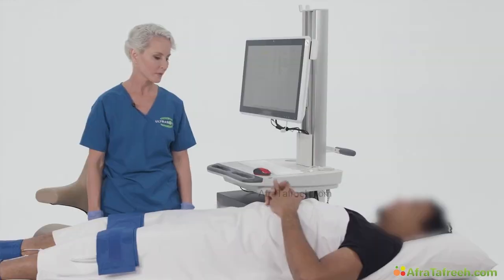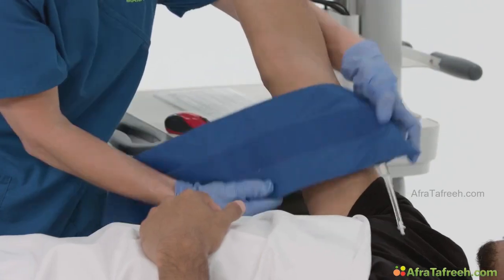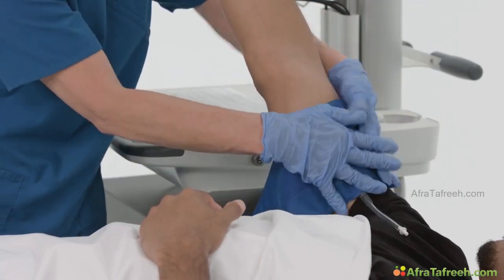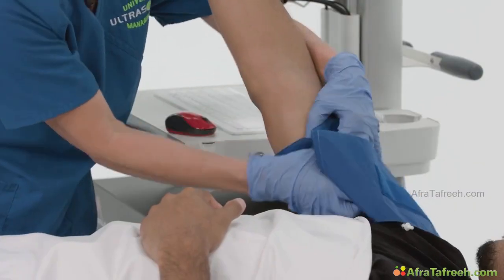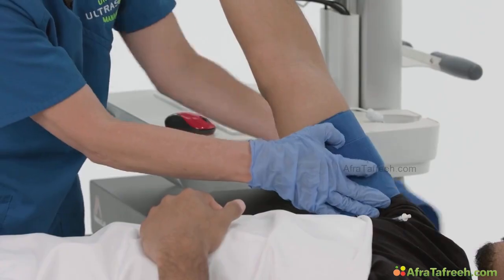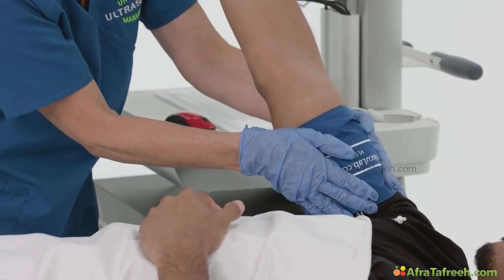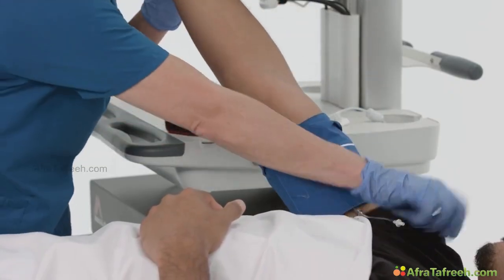And both arms. Have the patient raise their arm up, again with the hose towards the patient's head, and make sure that the top of the cuff is tight. Again, don't worry about the bottom being loose. Make sure the top is tight and not over any clothing.